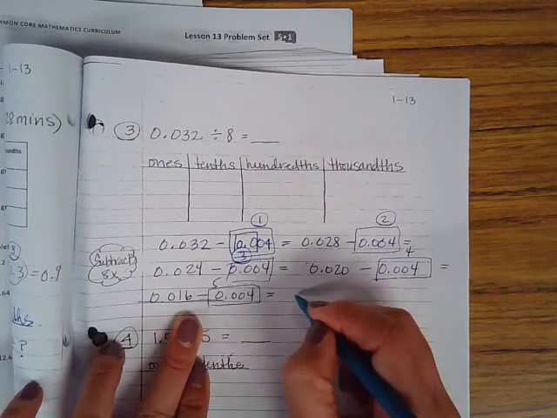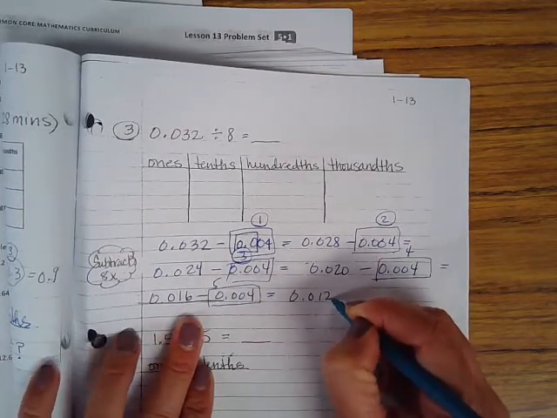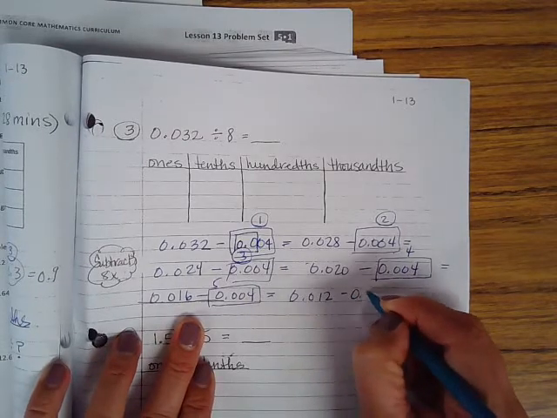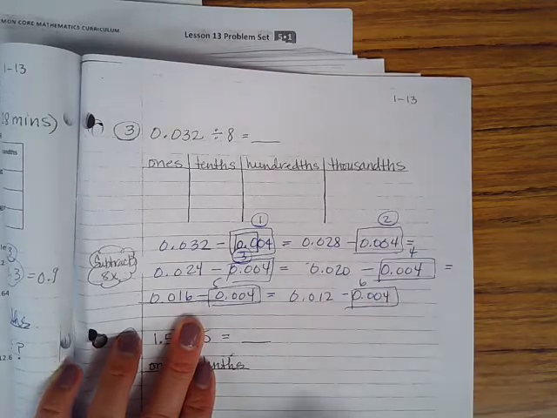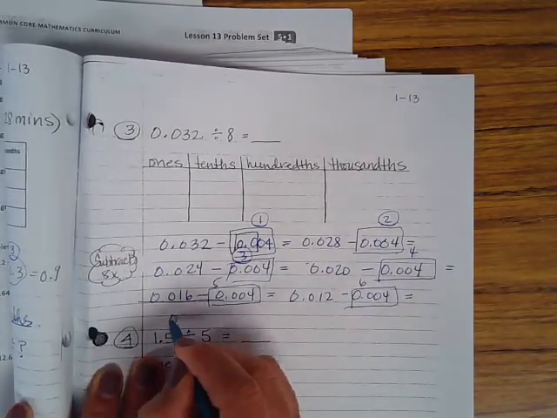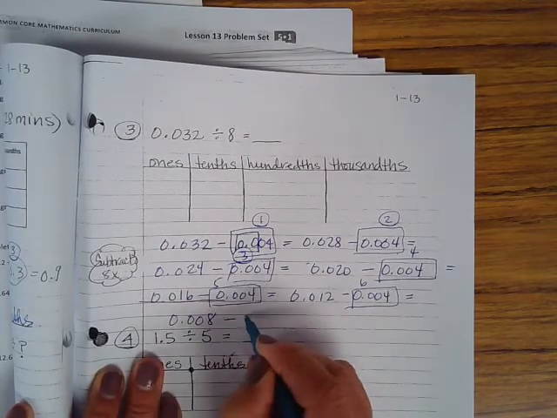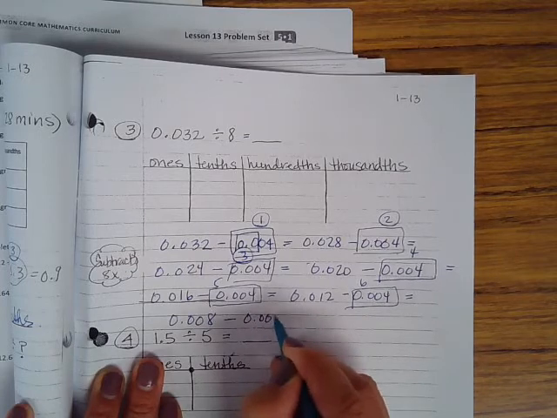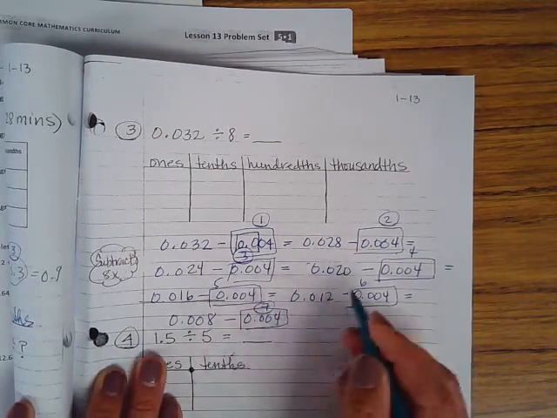16 subtract 4 gives me 12. 0.012 subtract 0.004. That would be my sixth time. Then I would end up with 0.008, and I subtract 0.004. That would be my seventh time.